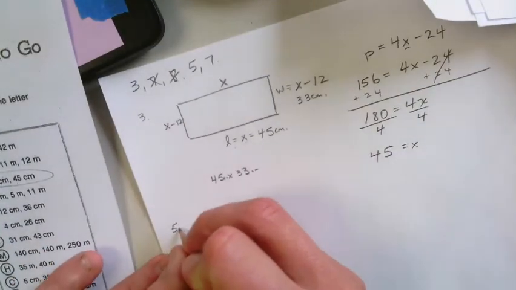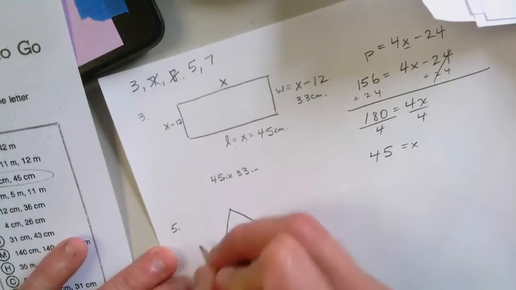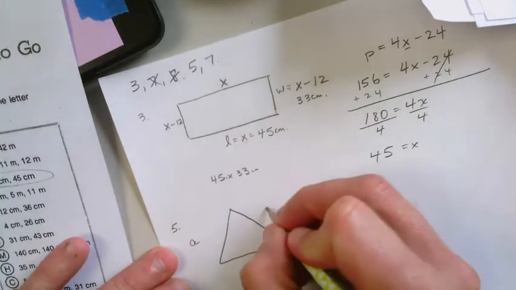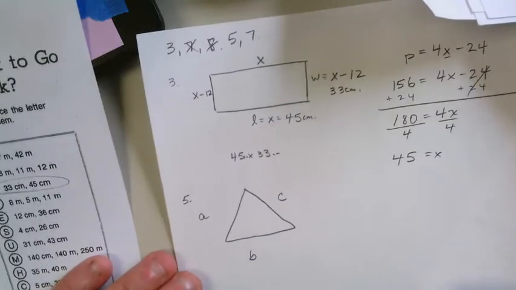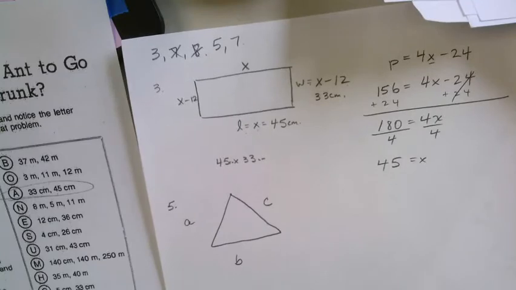Now, as I draw my picture out again, I am a visual person. I have no idea what these lengths are going to be, but I'm going to label them A, B, and C. Those are my side lengths. So it says here, number 5, the perimeter is given.